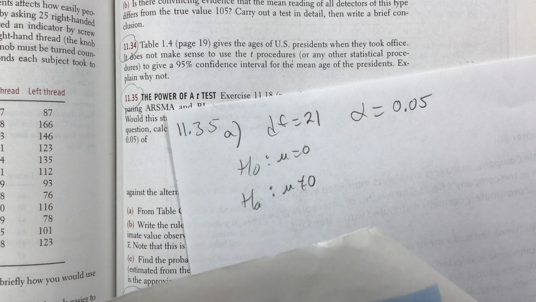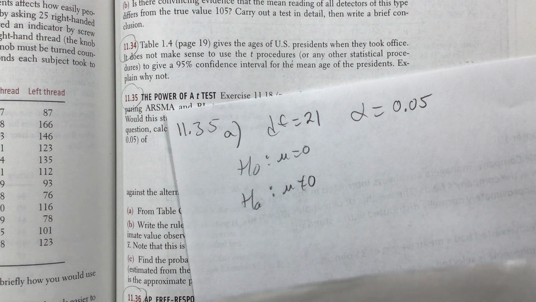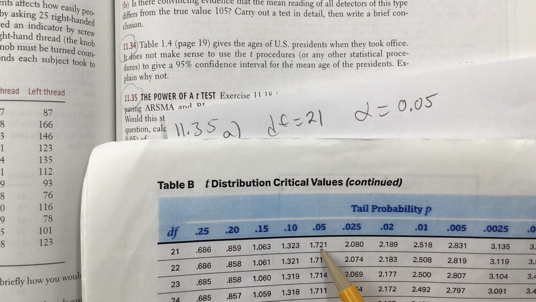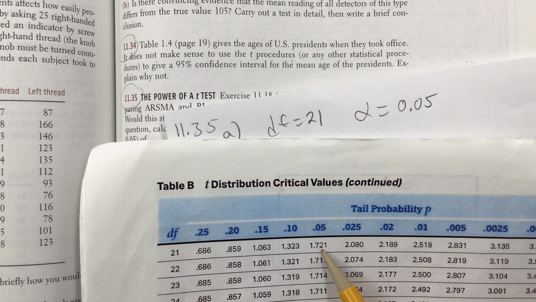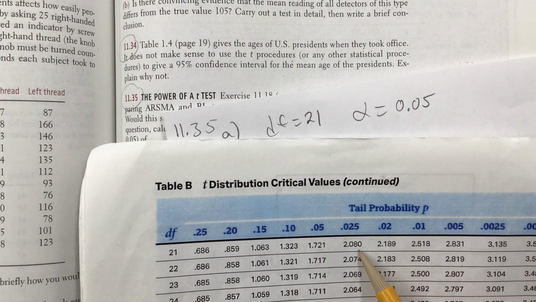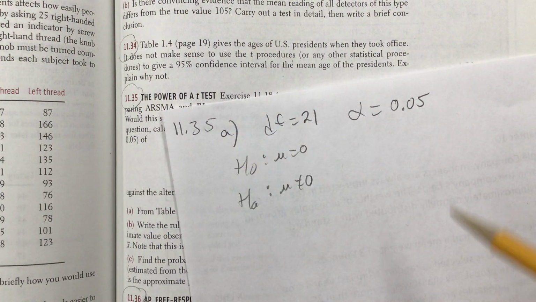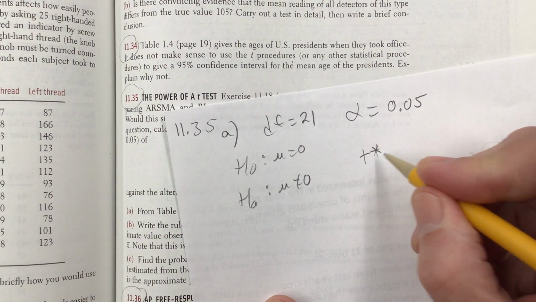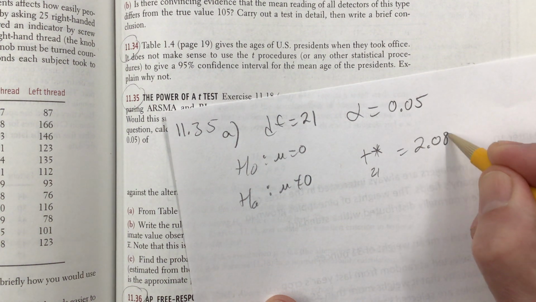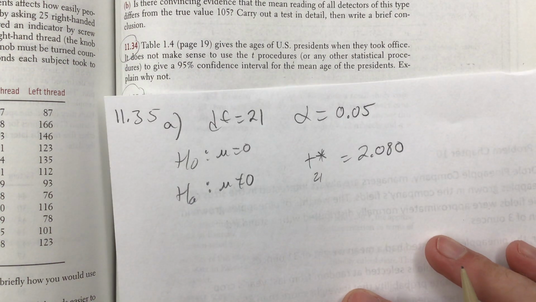So that gives me right there. Oh no, I'm sorry, that is a one-tailed. We have a two-tailed. So we're right over there. 2.080.